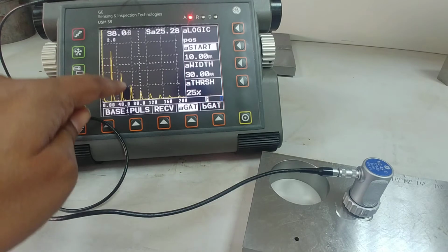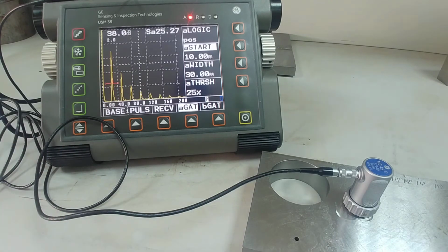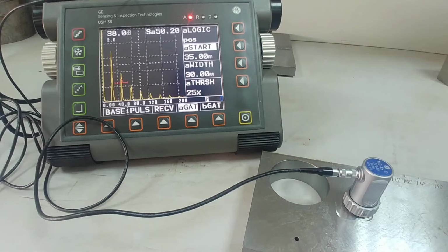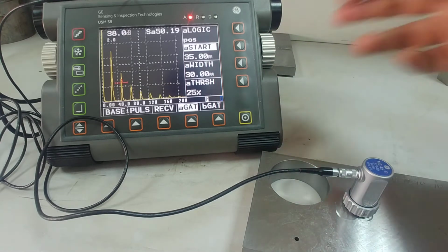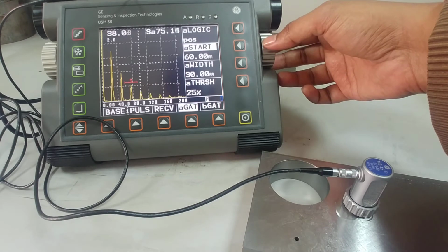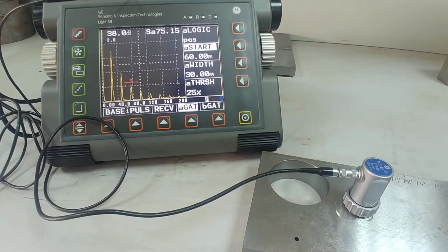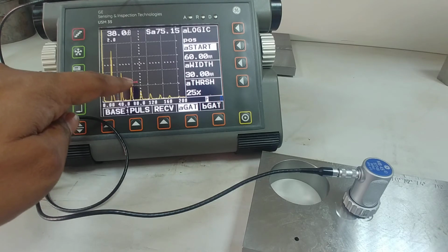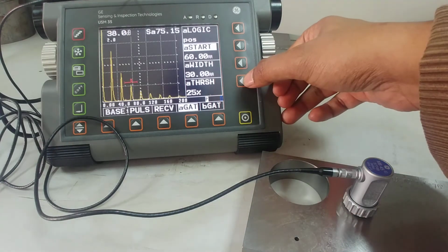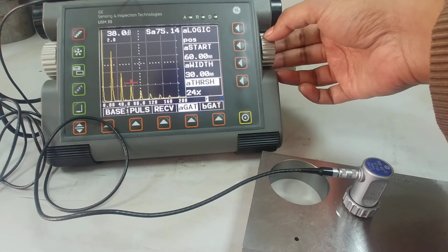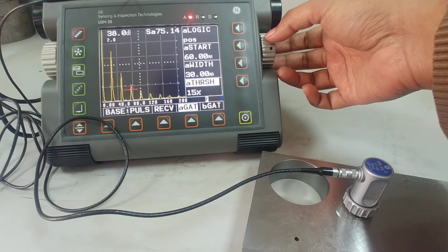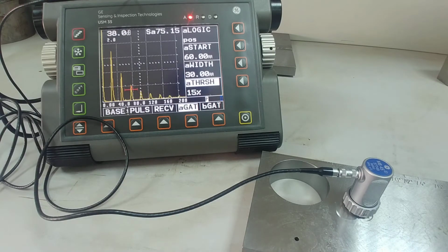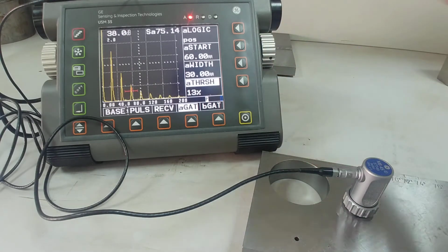Now the second peak should be at 50. So let's check that one. Here it's 50. I'm getting the correct answer. The third one will be 75. Now you can see the A gate is not cutting this one. How do I make sure it's cutting the peak? I can reduce the threshold, and you can see now the A gate is cutting this peak. I got 75. So each interval is something like 25.